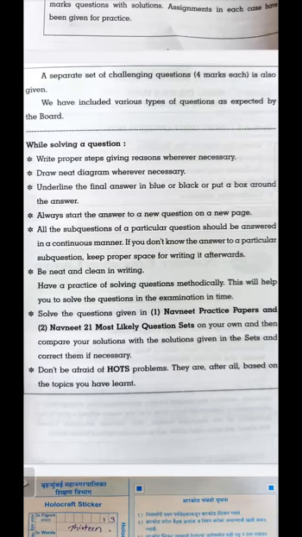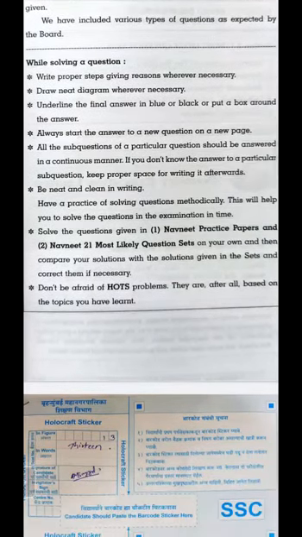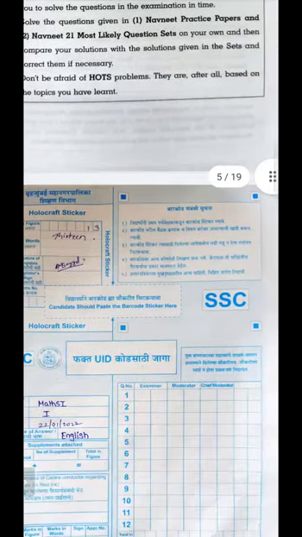Solve the questions in time, and do the practice set or problems. Practice everything. Now see the paper pattern.